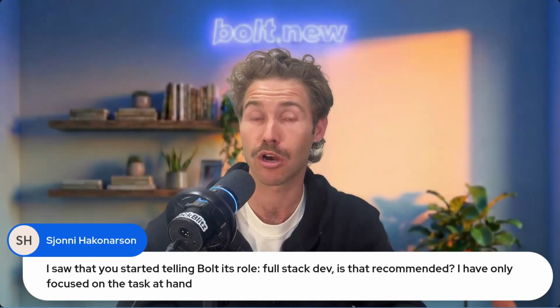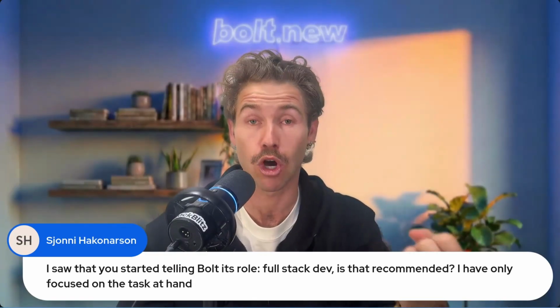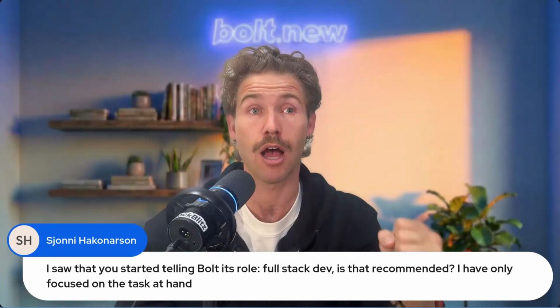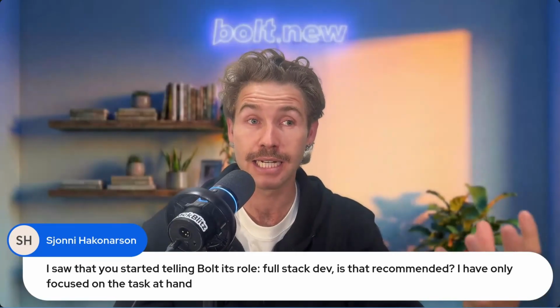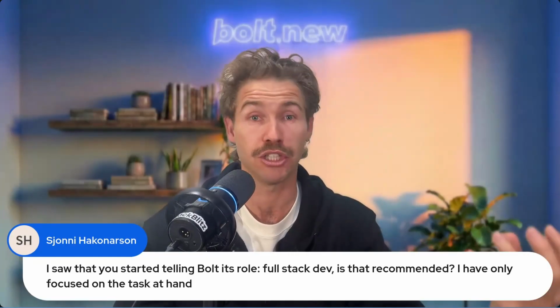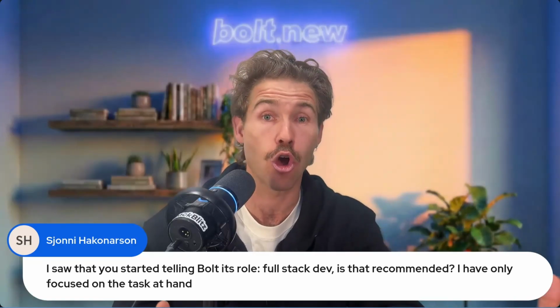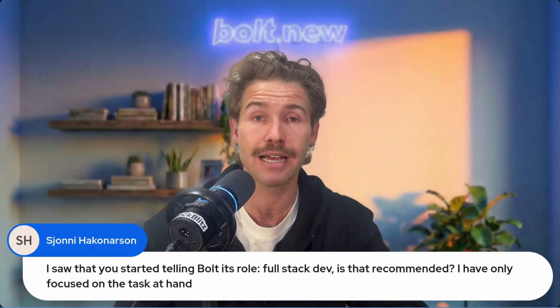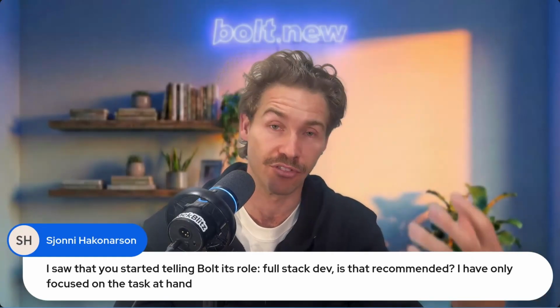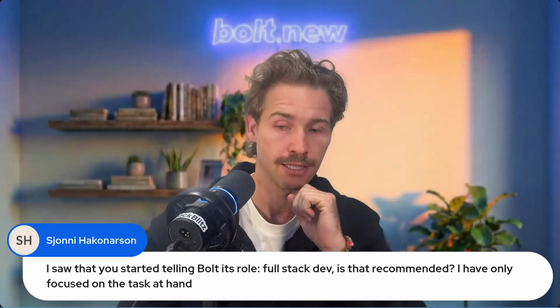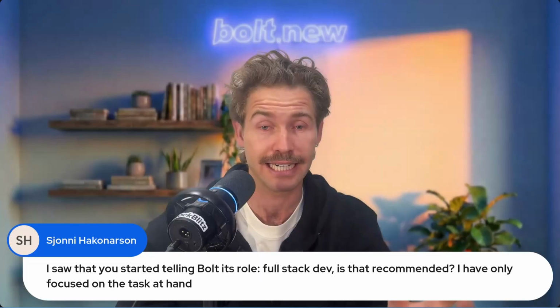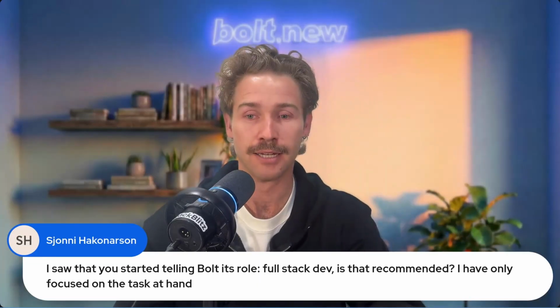The models are actually really good at understanding the role. If you are writing, say, copywriting for something, then explaining the role can actually be useful in determining the tone that you get out of the voice of the AI agent. But in terms of the performance of the code that it writes, saying full stack dev is actually a little unnecessary now.